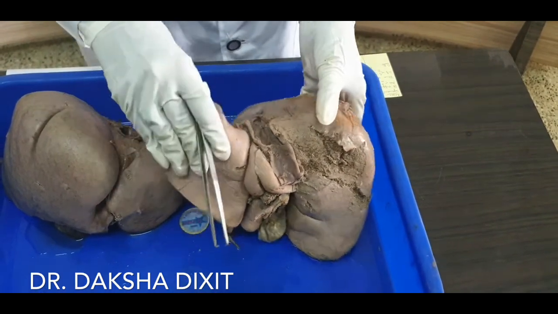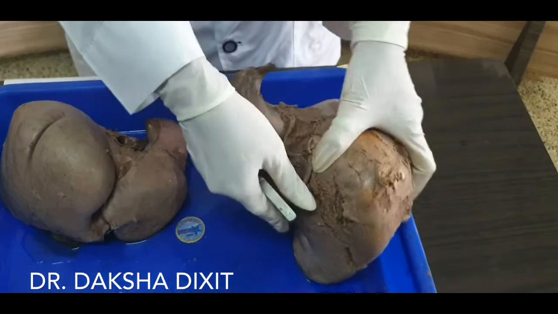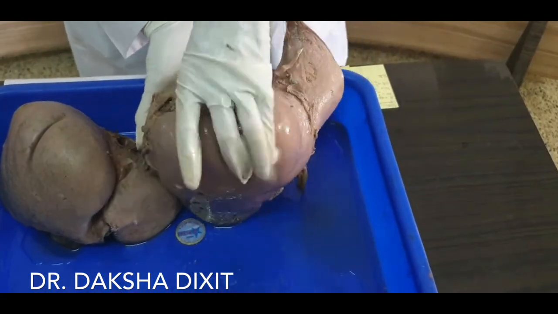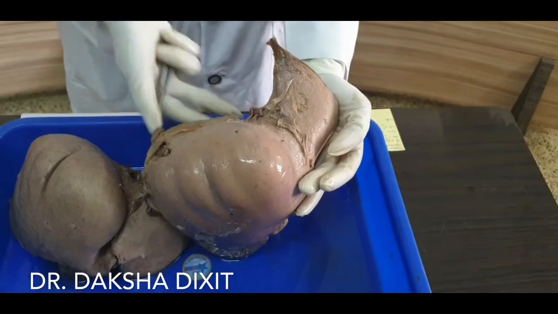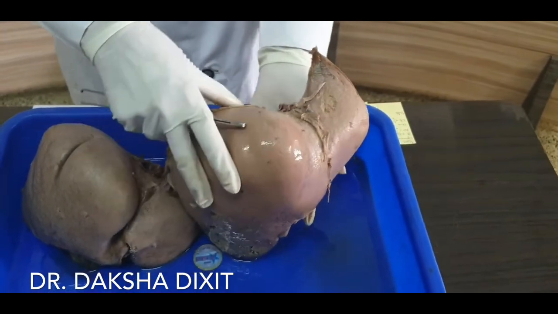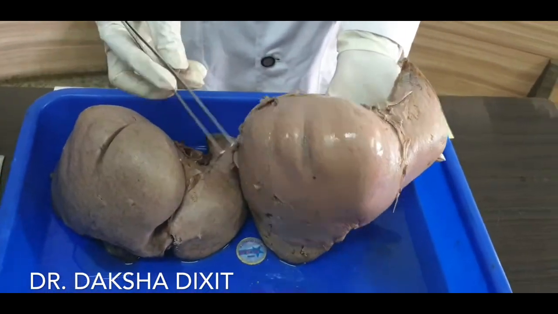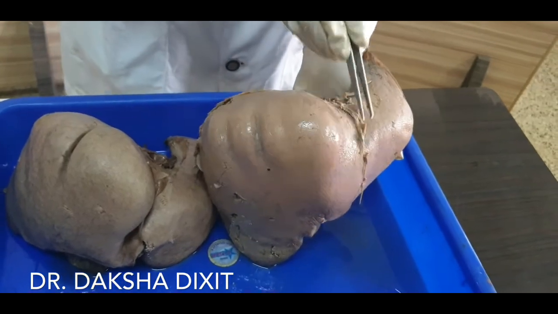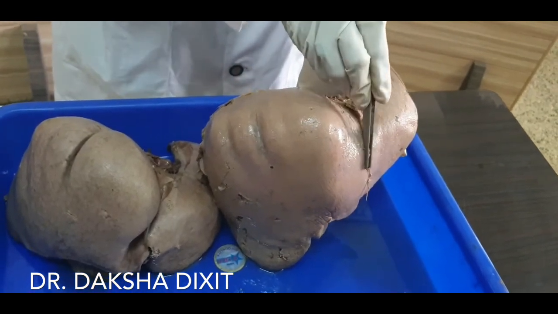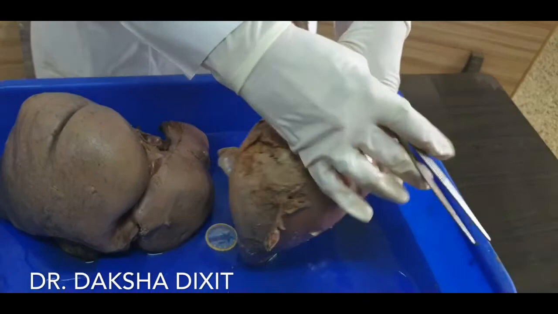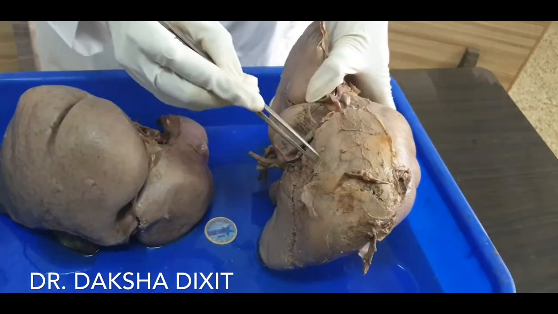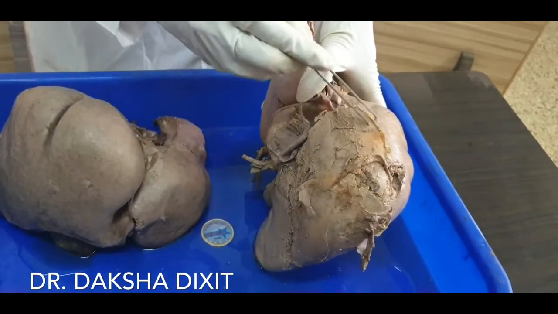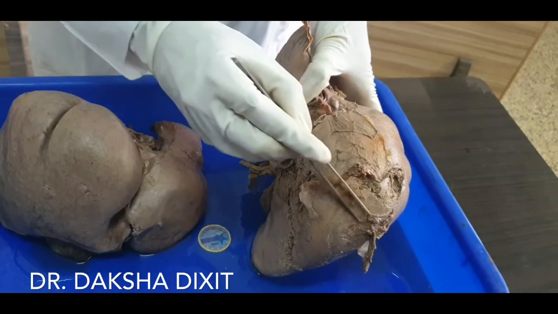Let us now see the ligaments of the liver. When we talk of ligaments, we talk of peritoneal ligaments and the true ligaments. Peritoneal folds which are seen here: one is this falciform ligament, second is the coronary ligament enclosing the bare area.